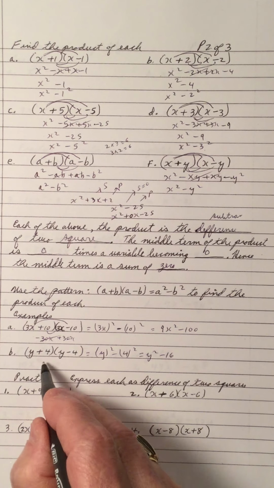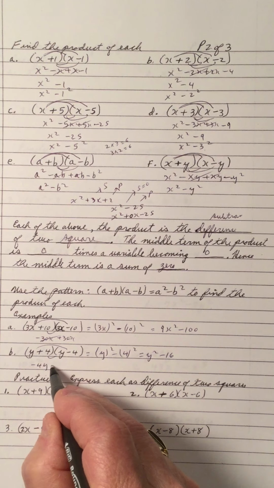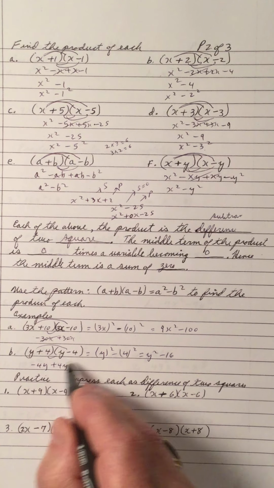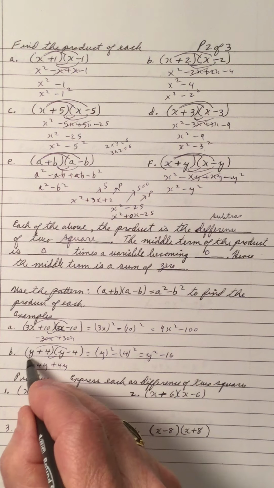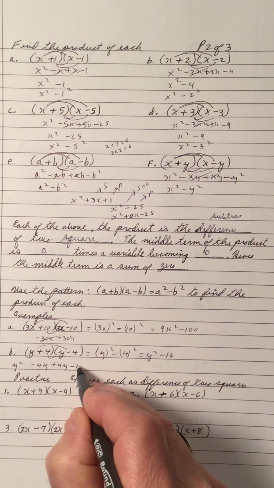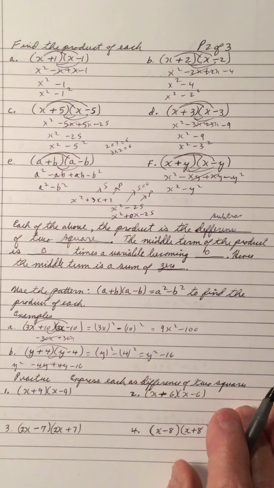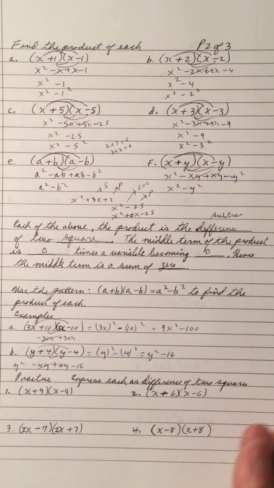So if you did the FOIL, you would get negative 4y for the outside. The inside is a plus 4y. So when you add them up, what do you get? 0. So first terms gives you y squared. The last terms gives you negative 16. They cancel out, so you get y squared minus 16. The difference of two squares.